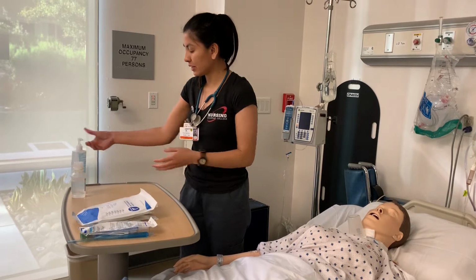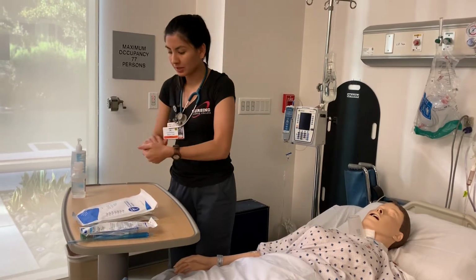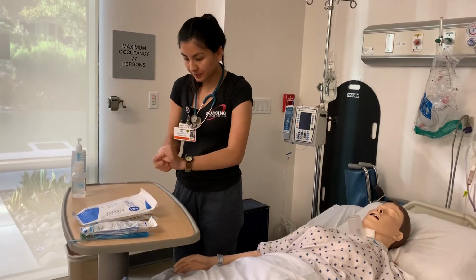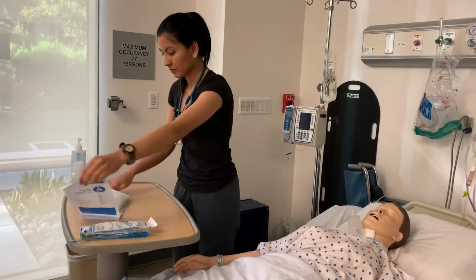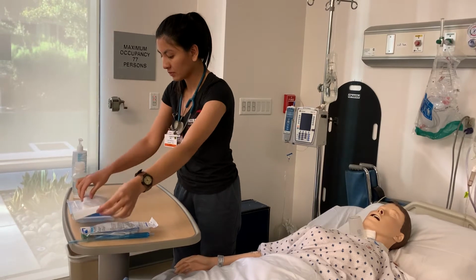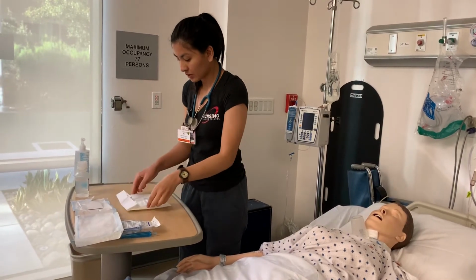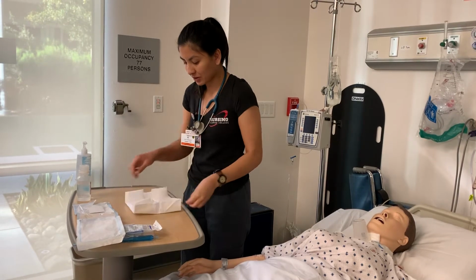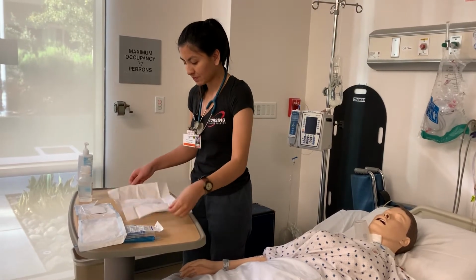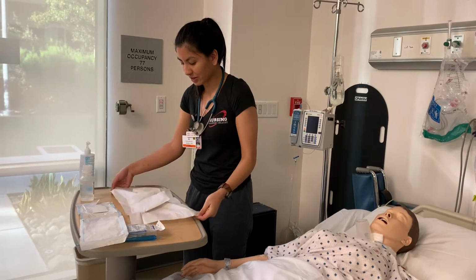I'm going to perform hand hygiene. That's loosened. And open this. I would also have brought an extra pair of sterile gloves in case I messed up, or I could always hit the call light if I did.